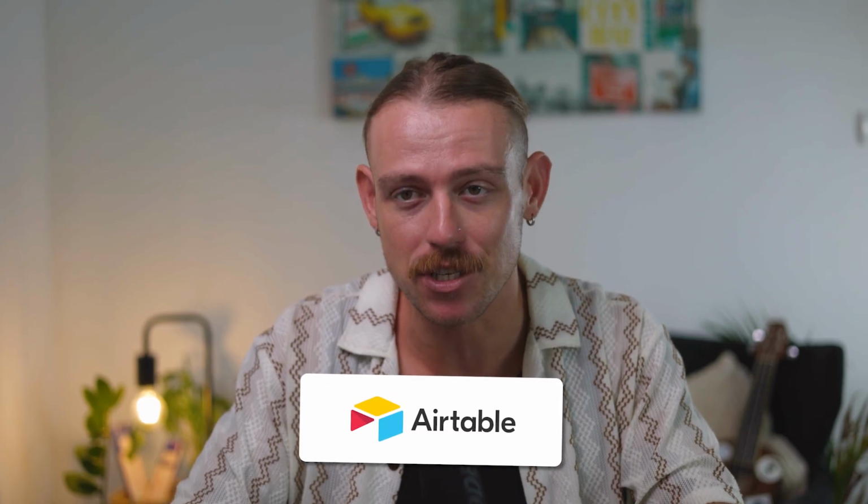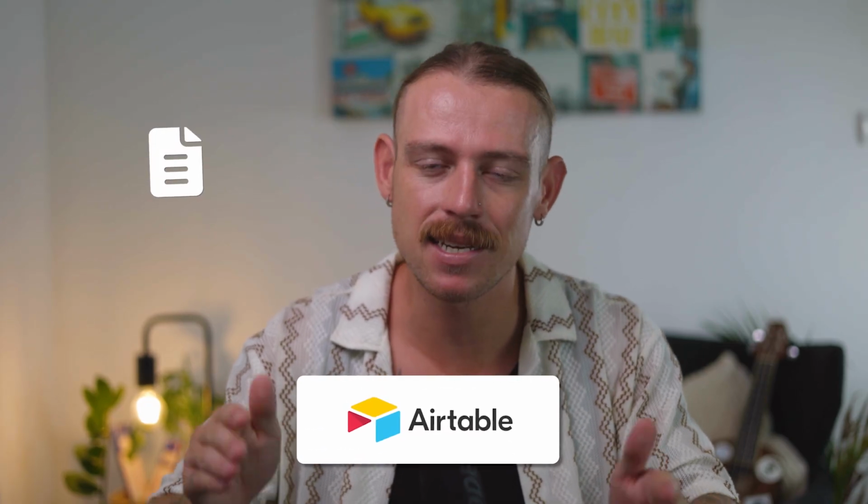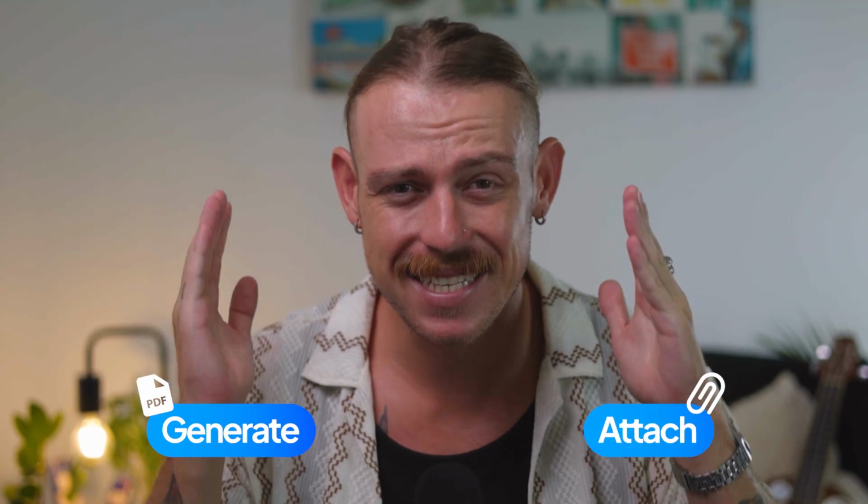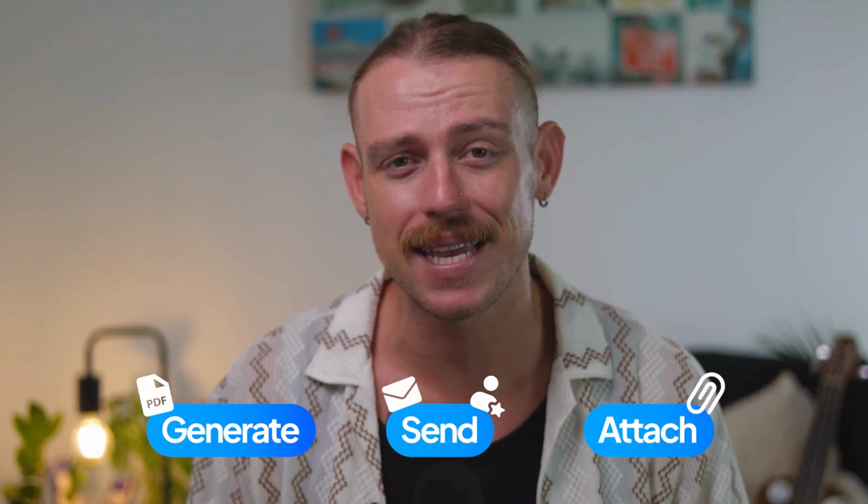Why? Well, yes, you can use the native Airtable page designer to create docs and dynamically pull in your Airtable record data, but we're going to have to include extra steps to be able to generate that PDF, attach it to the record, and send it to the client through email. Instead, we can rely on a platform like DocsAutomator to get this done clean, beautiful, and quickly without lifting a finger.